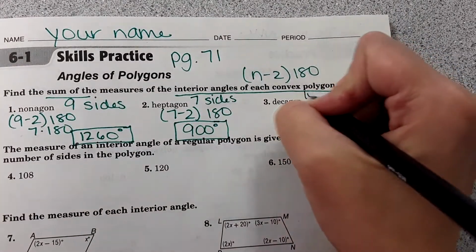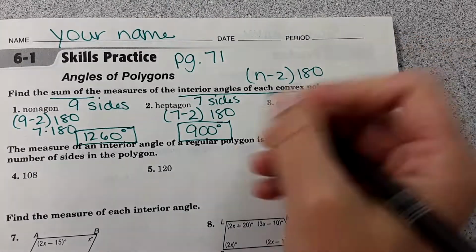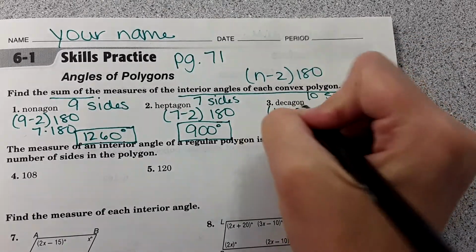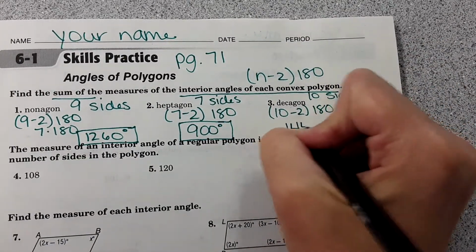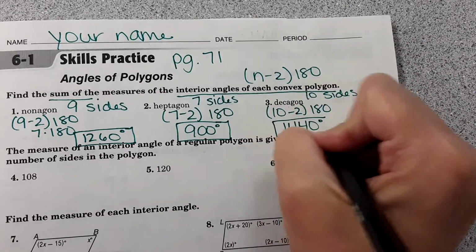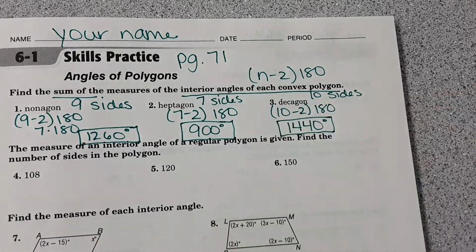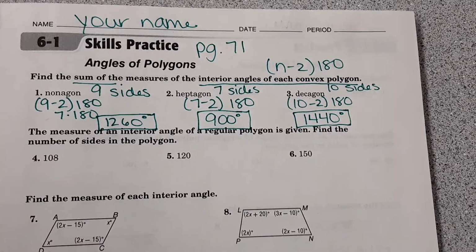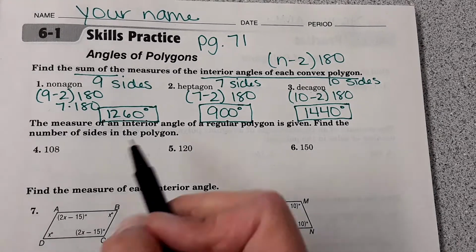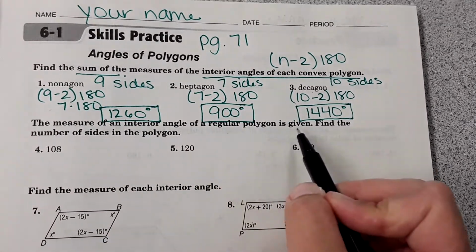Decagon is 10 sides. So 10 minus 2 times 180, or 8 times 180 is 1,440 degrees. And again, that's all the angles measured, added together. Pretty simple so far.